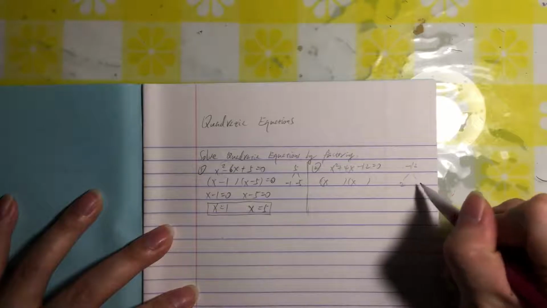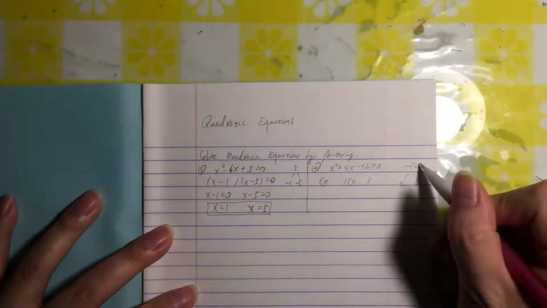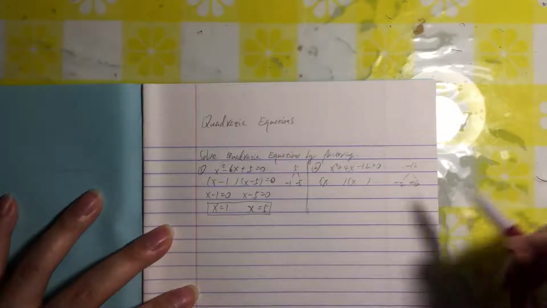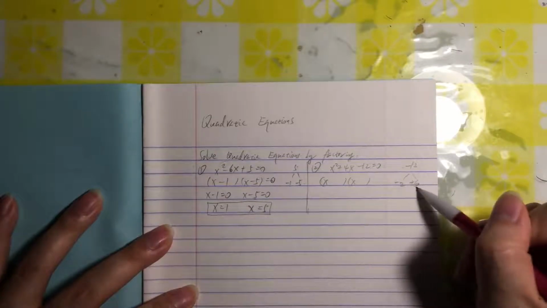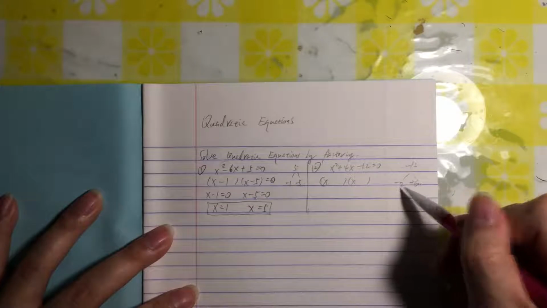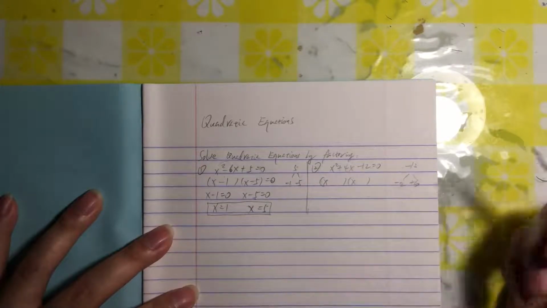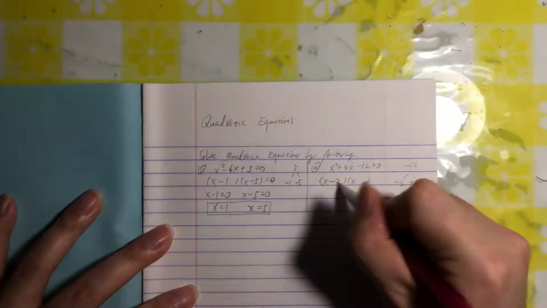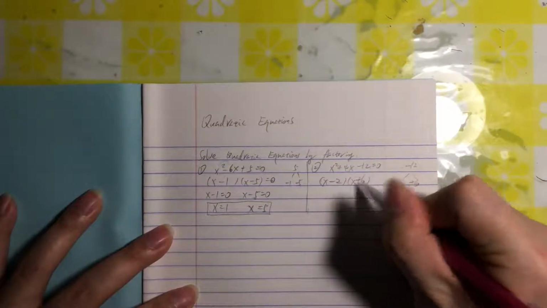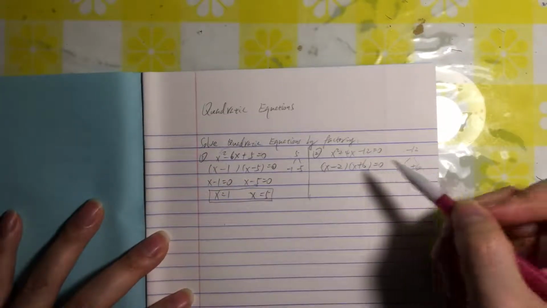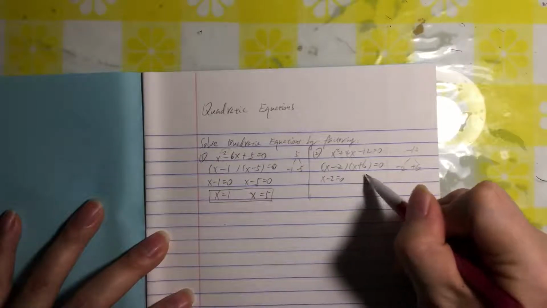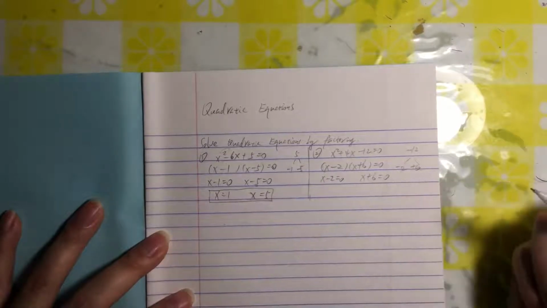We know that 2 times 6 is 12. If I make negative 2 and positive 6 here, negative 2 times positive 6 is negative 12, and negative 2 plus positive 6 is positive 4. So I can put these two numbers in the parentheses. Write x minus 2 and x plus 6, set equal to 0. When two factors multiply to be 0, set each of them equal to 0. So we set x minus 2 equal to 0 and x plus 6 equal to 0.